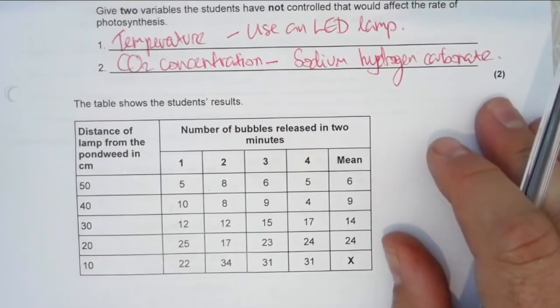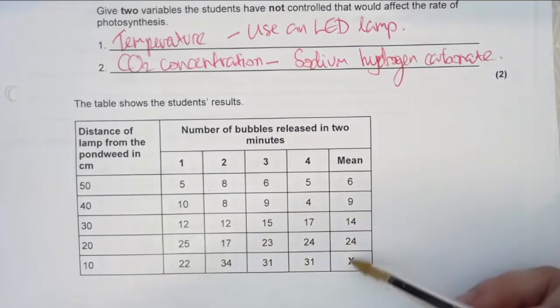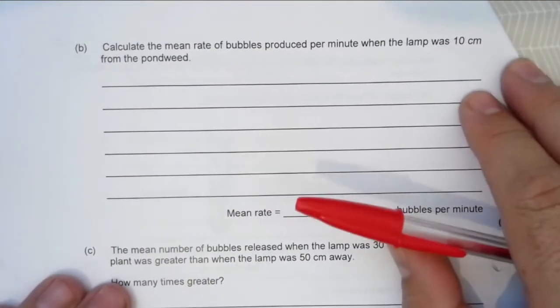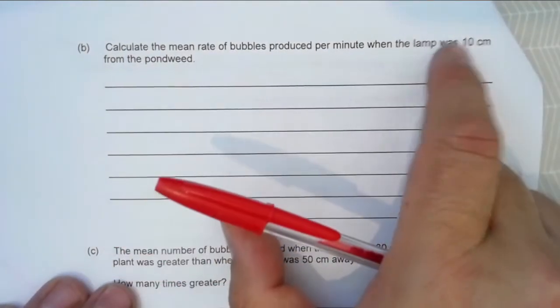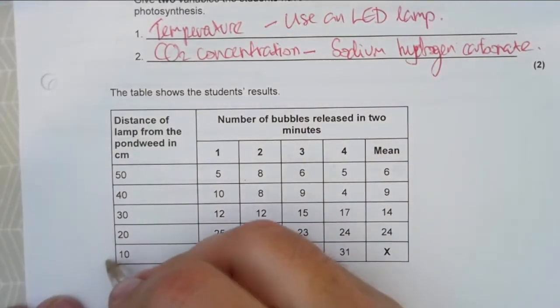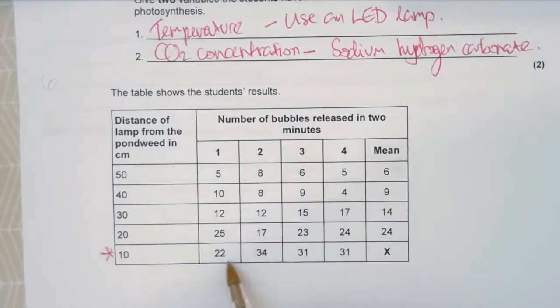Underneath we've got a table of results. They've calculated the mean, and they've missed out this one. So I think this is what we're probably going to have a look at. Here it says calculate the mean rate of bubbles produced per minute when the lamp was 10 centimetres from the pondweed. And again, we have to read this carefully. So let's go back to our table, and we're looking at the one where the distance is 10 centimetres away. So we've got 22, 34, 31, 31.